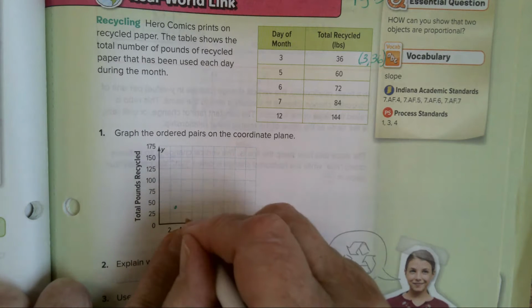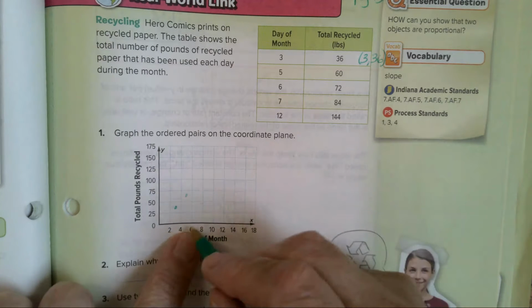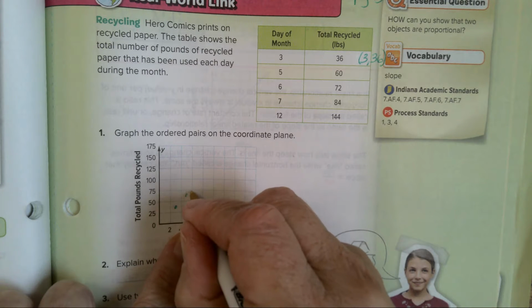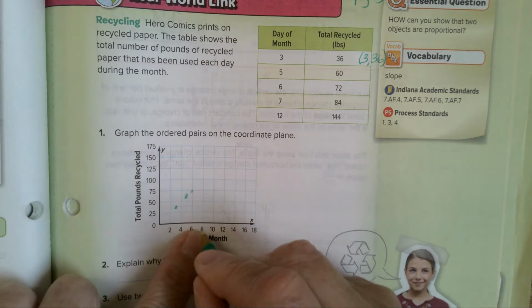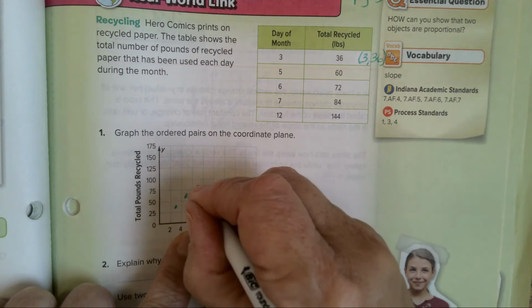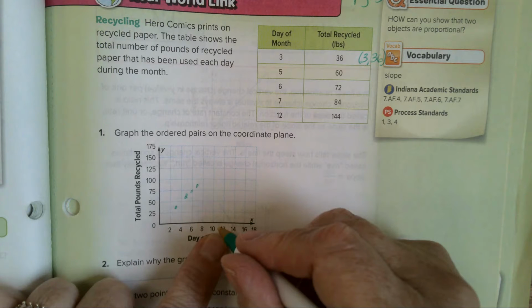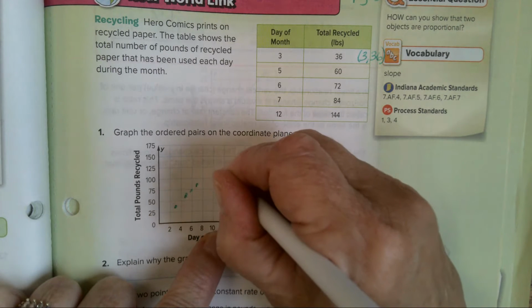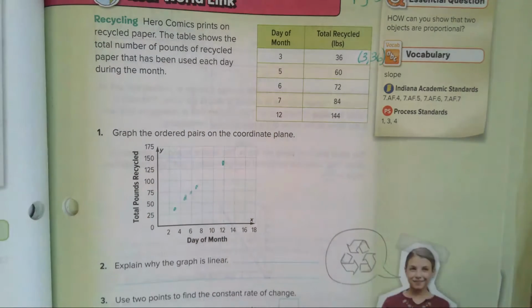560. 672. That's one there. 7 is 84. And 12 is 144. All right, it looks something like that.